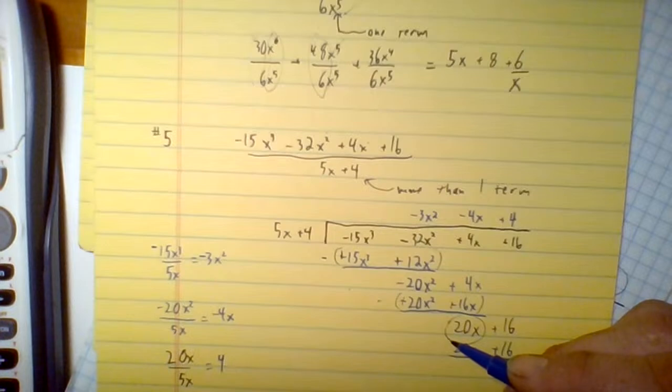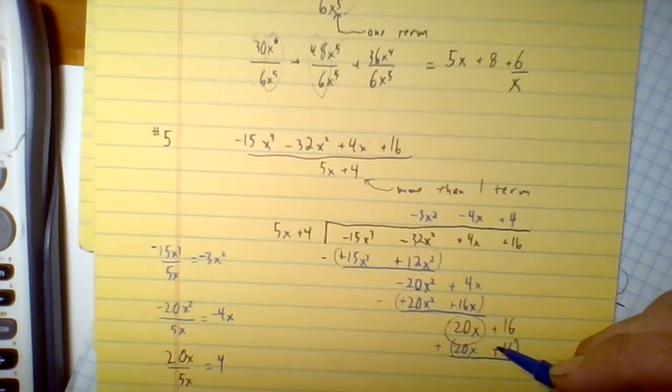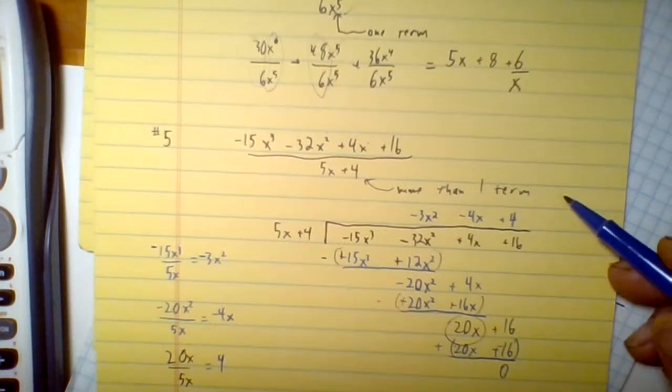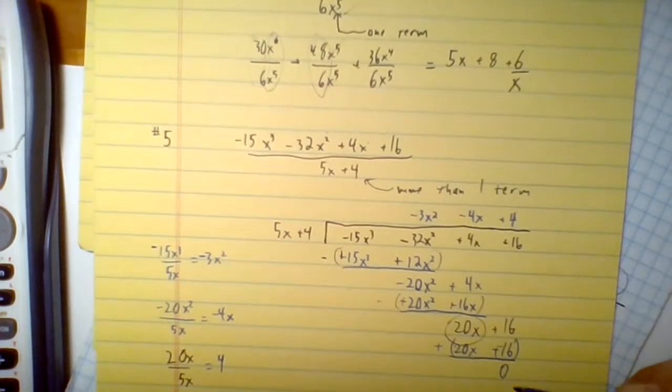It becomes plus and negative on both of those. Comes out 0 entirely. I'm a little bothered that the ones that I picked for the lab here all came out nice and even like that. We got a 0 remainder, so we don't actually have to write out the remainder over 5x plus 4 here because it's a 0 thing. It happened to come out even. They don't always come out like that. But the ones on the lab did.